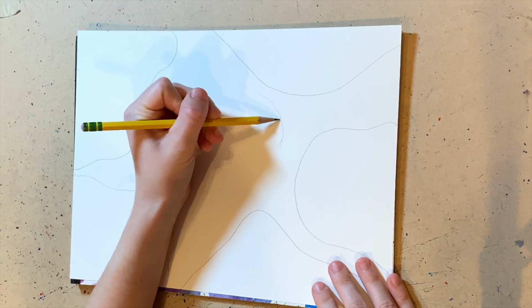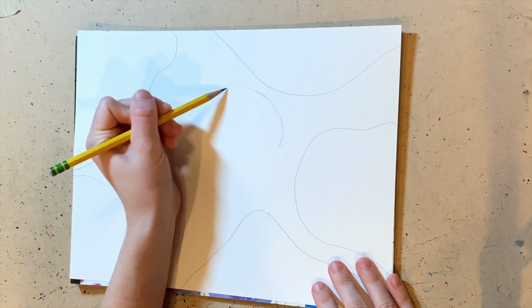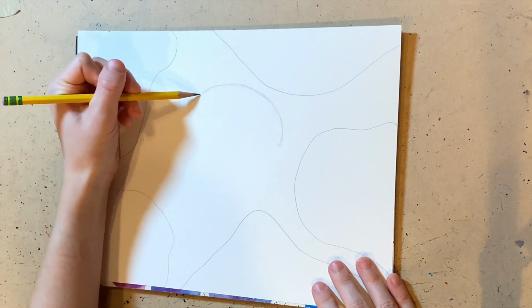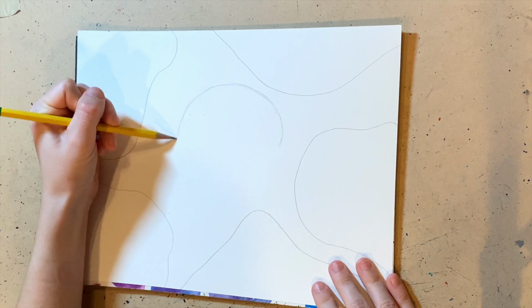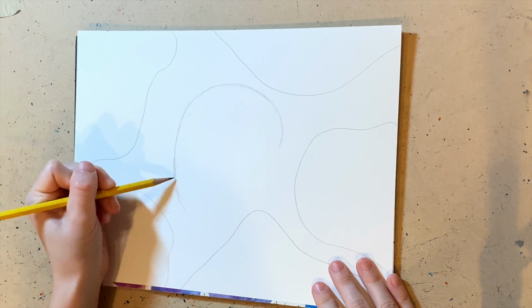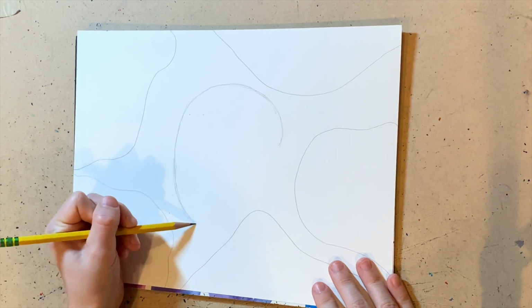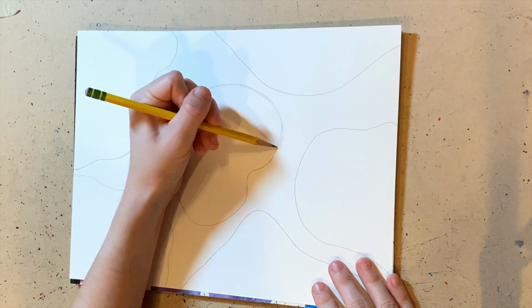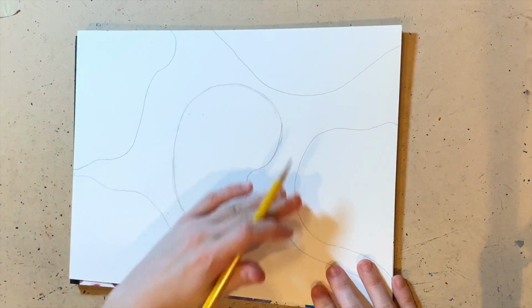So a curve, circle, line shape. And this is my bacteria.